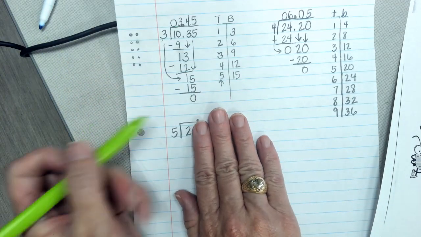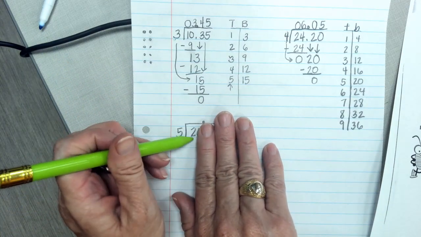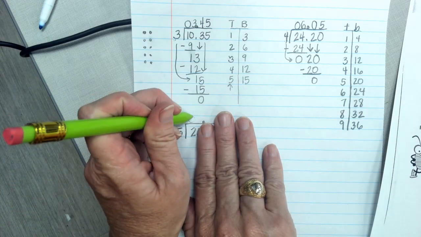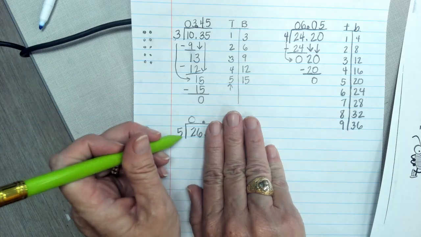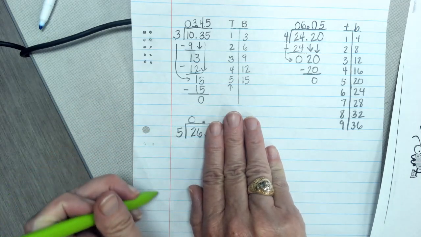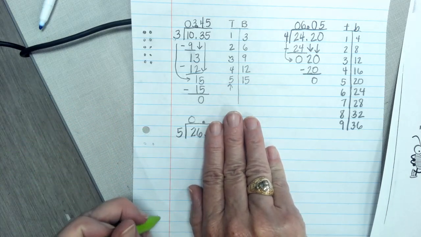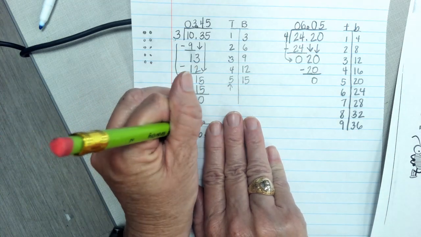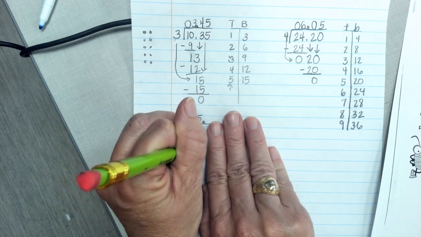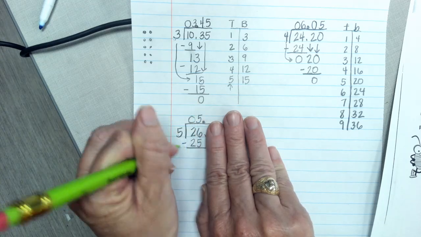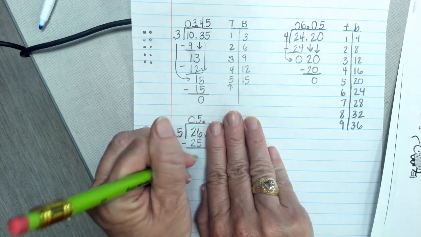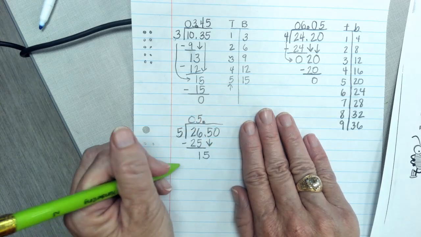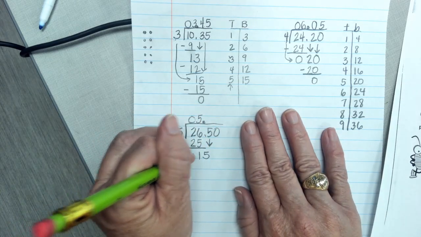So we think to ourselves, how many groups of 5 will get you to 2? That's like having 2 dots. There are 0 groups. Well, what if I had 26? If I had 26, how many groups of 5 could I circle? That's right, I would circle 5, because 5 times 5 is 25, and 26 minus 25 is 1. So I'd bring down my next number, and that would give me a new total of 15.